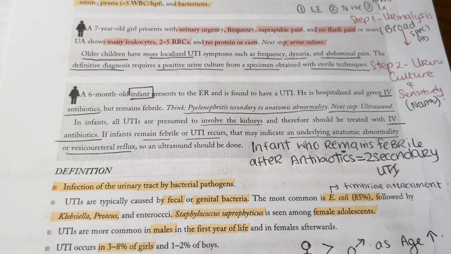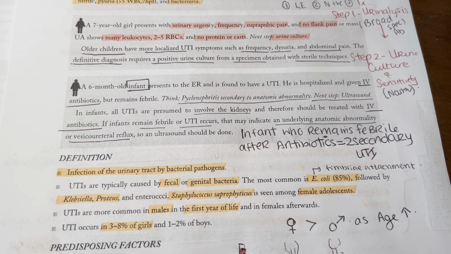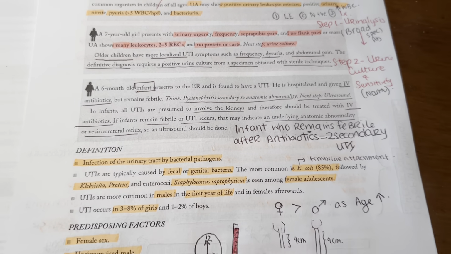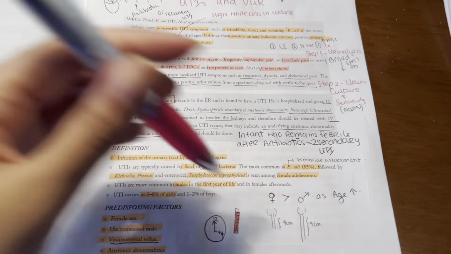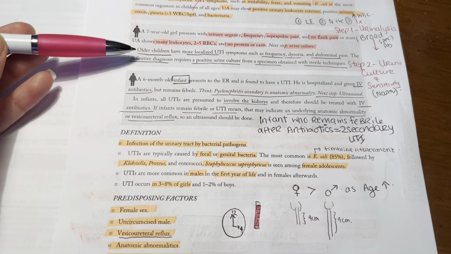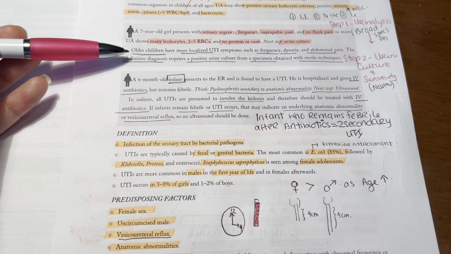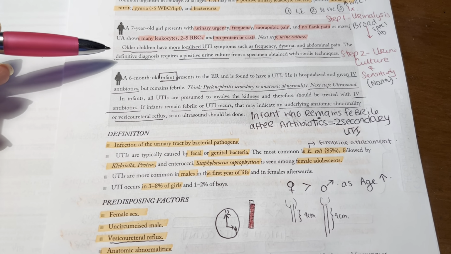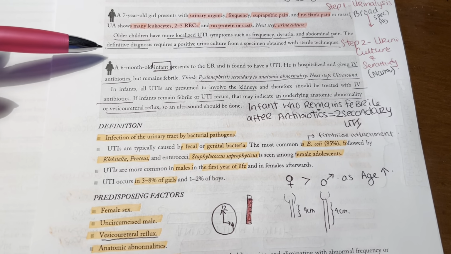A 7-year-old girl presents with urinary urgency, frequency, suprapubic pain, no flank pain, but UA shows many leukocytes, 2 to 5 red blood cells, and no proteins or casts. The next step here would be urine culture. Older children have more localized UTI symptoms such as fever, dysuria, and abdominal pain. The definitive diagnosis requires a positive urine culture from a specimen obtained with a sterile technique.